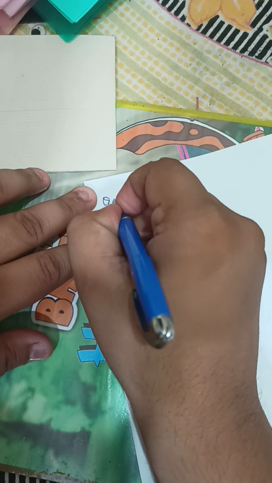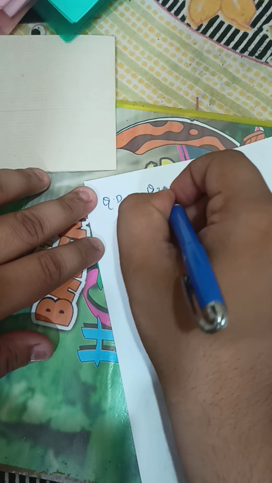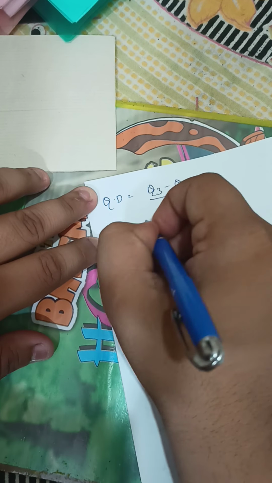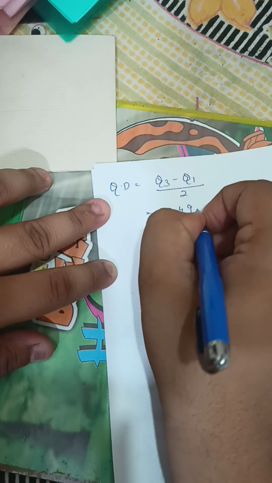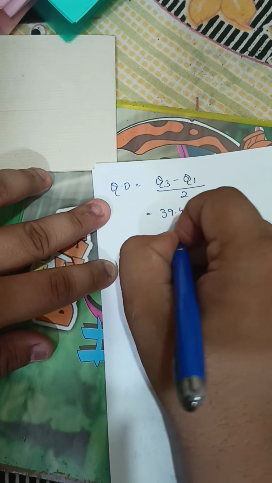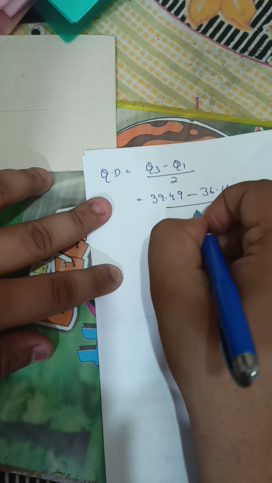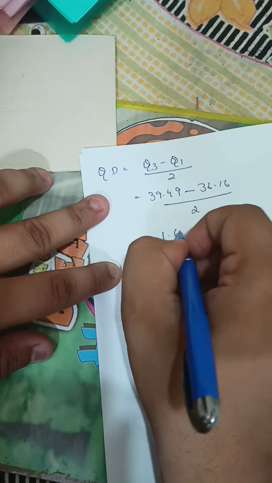Now you have to find the quartile deviation. Quartile deviation QD is given by Q3 minus Q1 divided by 2. It is 39.49 minus 36.16 divided by 2, equal to 1.67.